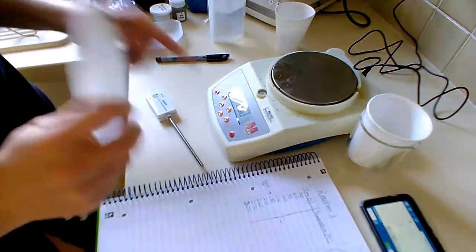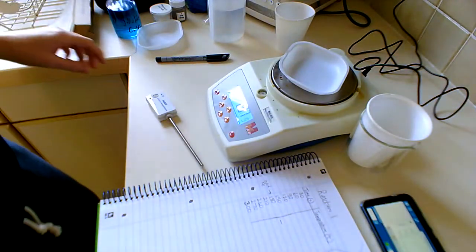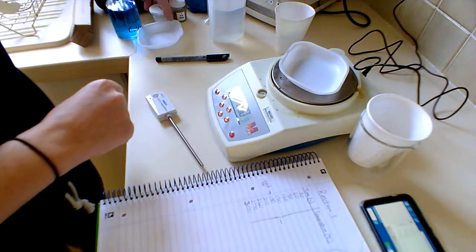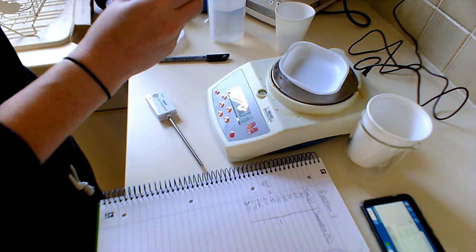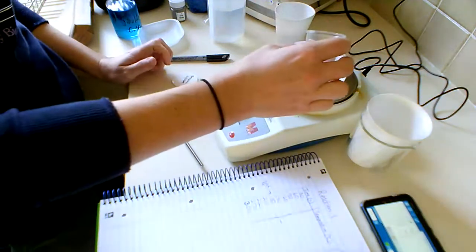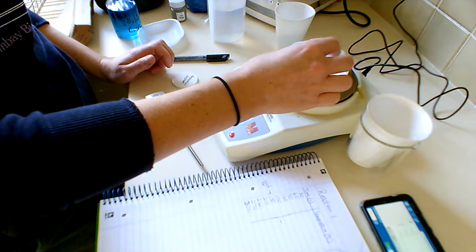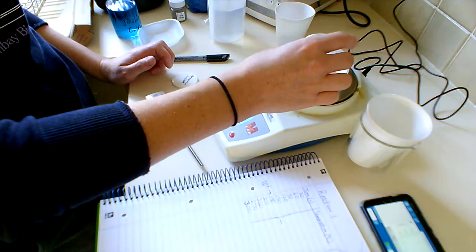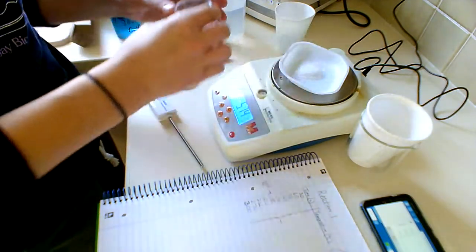I'm now going to use my balance to measure about 5 grams of ammonium sulfate. So I need to press the tare button to make it go back to 0. And I'm going to put about 5 grams of ammonium sulfate into my weighing boat. Oops, bit too much.